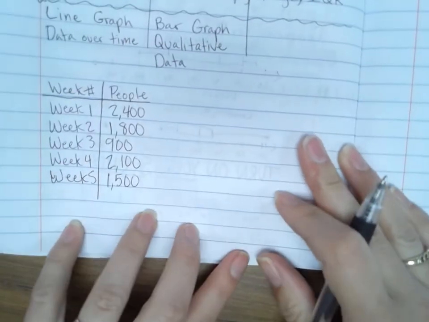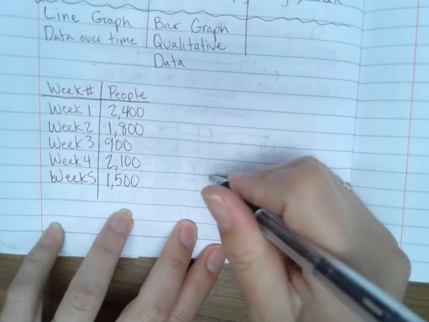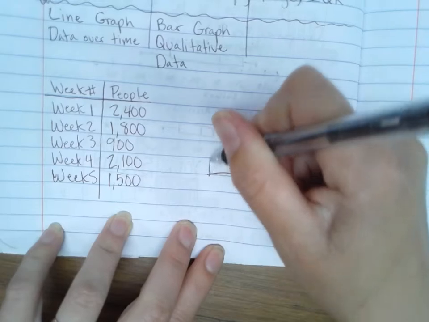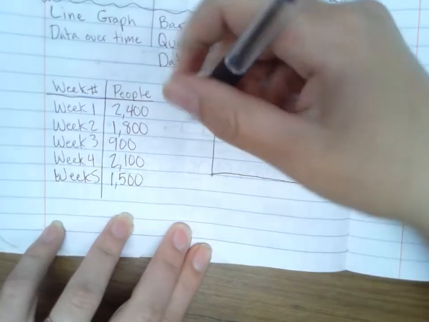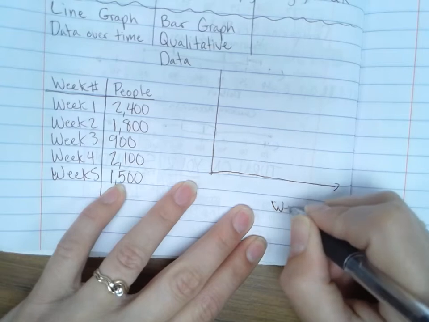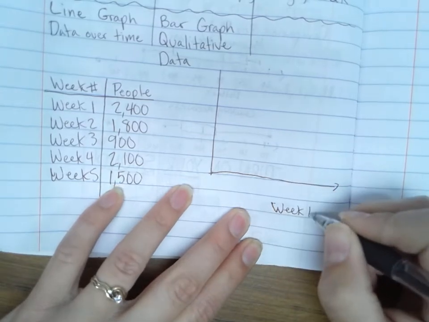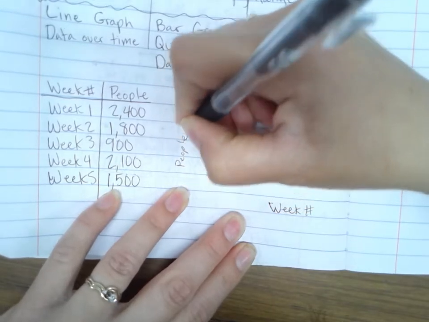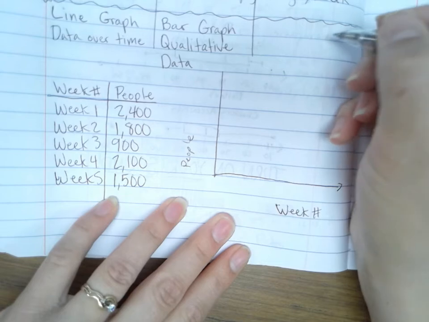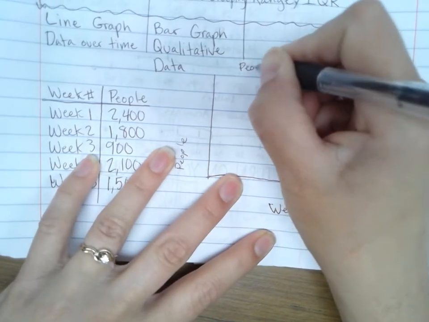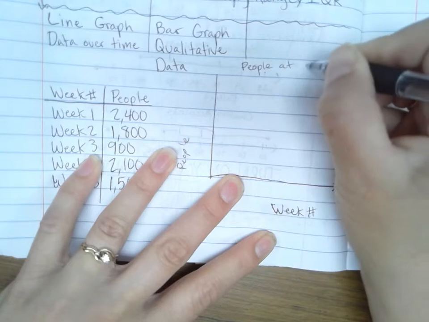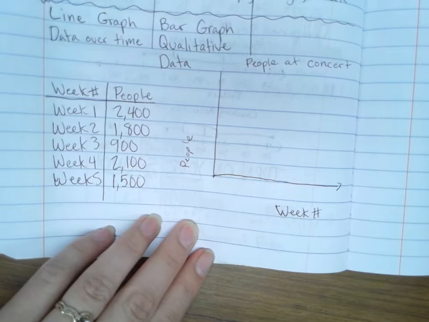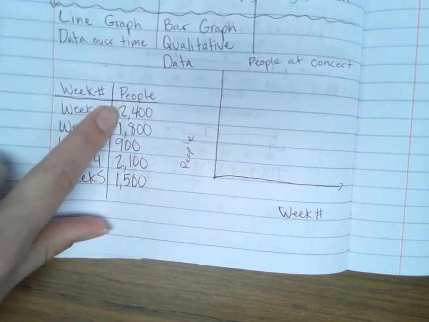So if we were making a graph of this, this would be my x-axis. So time would be on the x-axis, and people would be the y-axis. So week number, and people. Let's give it a title. We could title this People at Concert. Okay, we need to go up to 2,400.